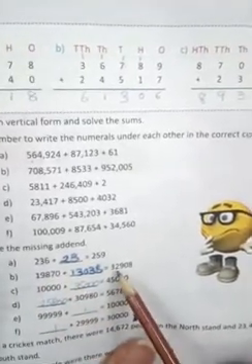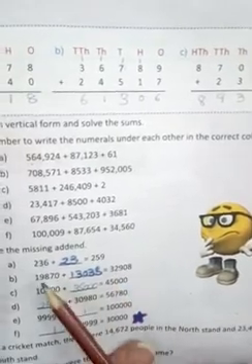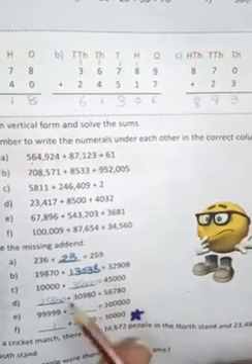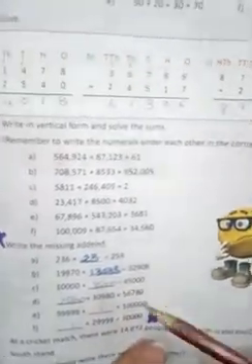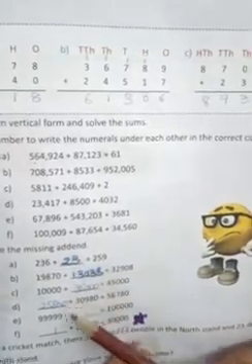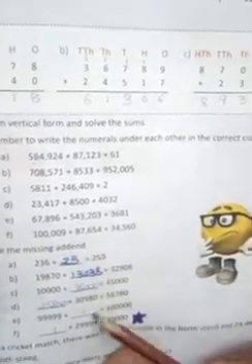The number which is bigger, write it on the top. The number which is smaller, write it below. Subtract it and you can very easily find the missing addend. Make the sum on the rough notebook and write the answer in the book. No need to write that question on the loose sheets. Now move on to question number 5, which is about a data sum.